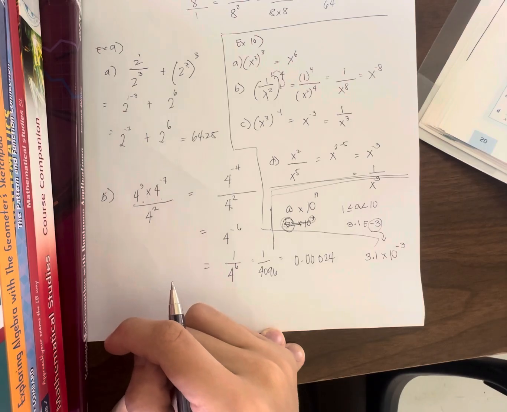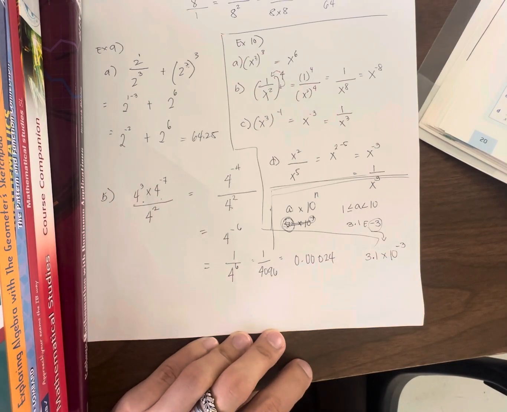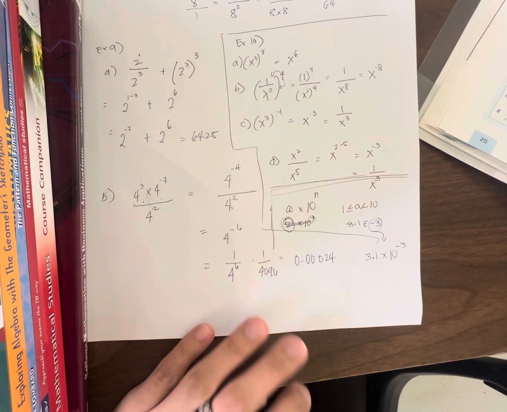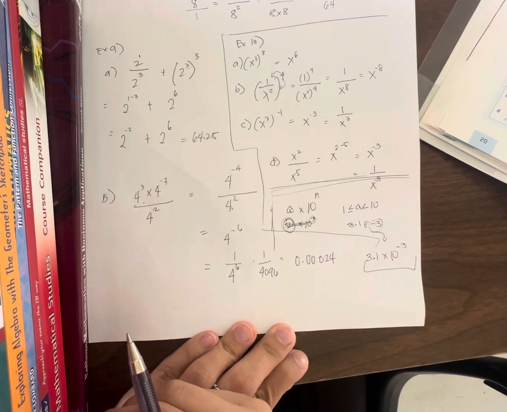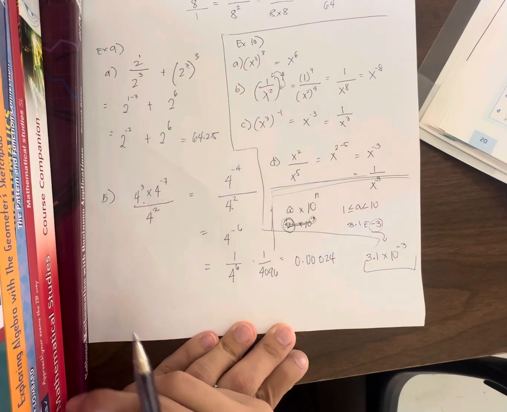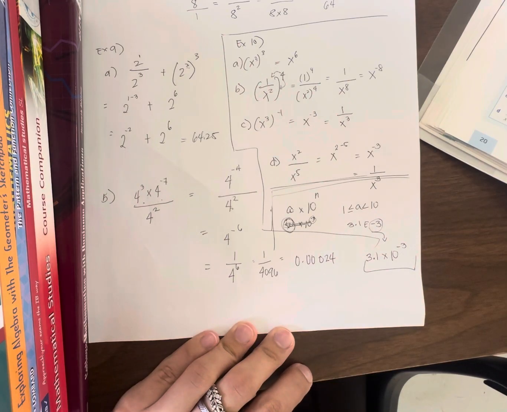And then example 11 is just an application. It's giving you the dimensions of a certain cuboid. All you have to do there is enter those values in your calculator and make sure you're writing the answer in standard form, which is something that looks like this. So I think that's basically 1.4.